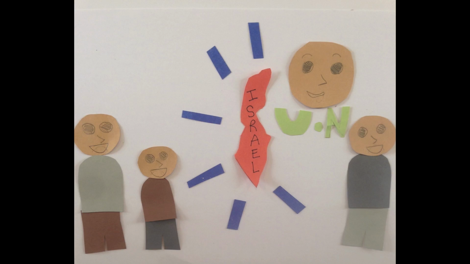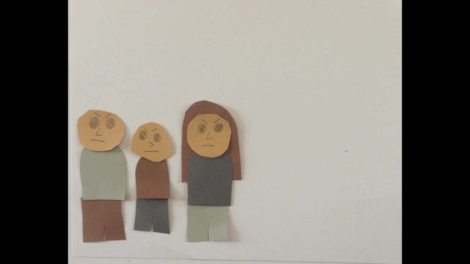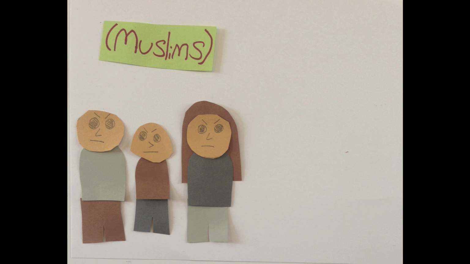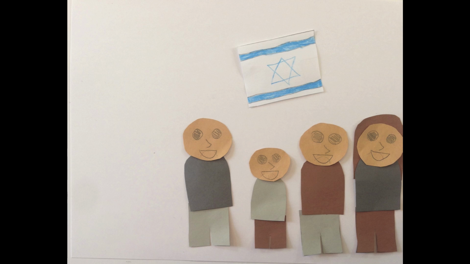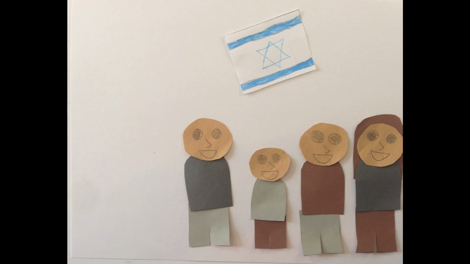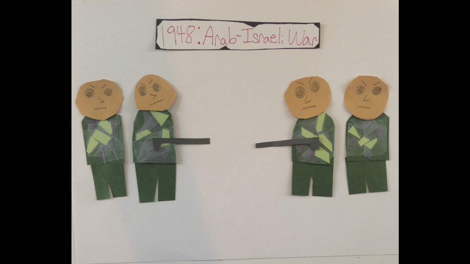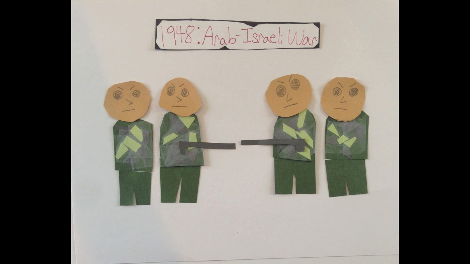This region of the Middle East was occupied by Palestinian Arabs, primarily Muslims, who felt that their land was being taken over by the Jews. Soon after being established, Israel declared itself independent. The first war of many in the Arab-Israeli conflict began.